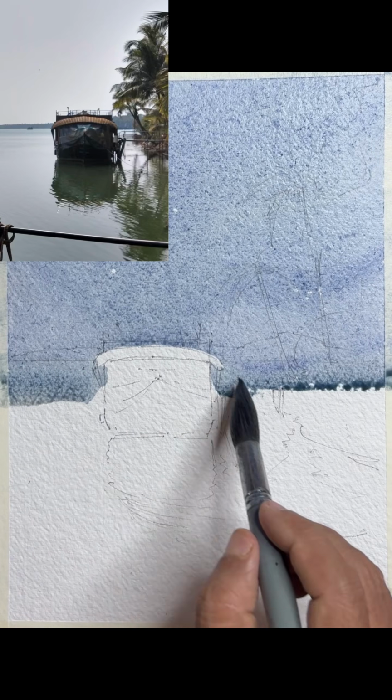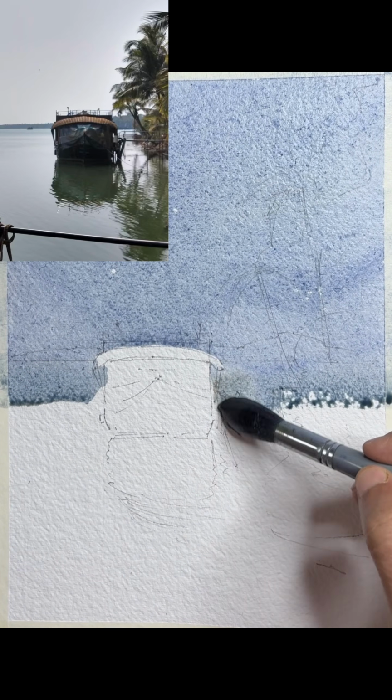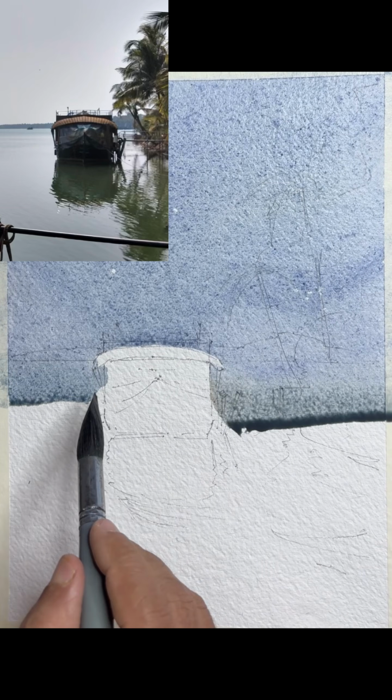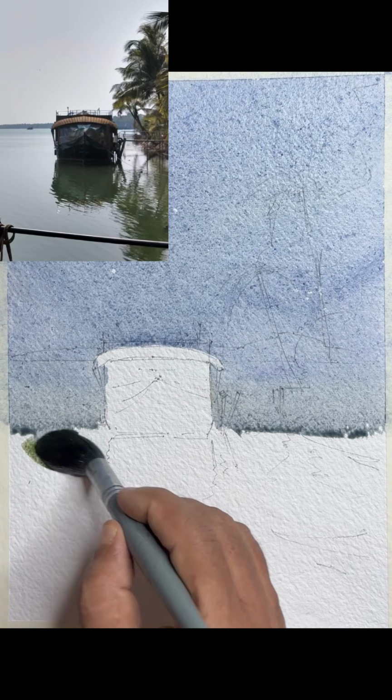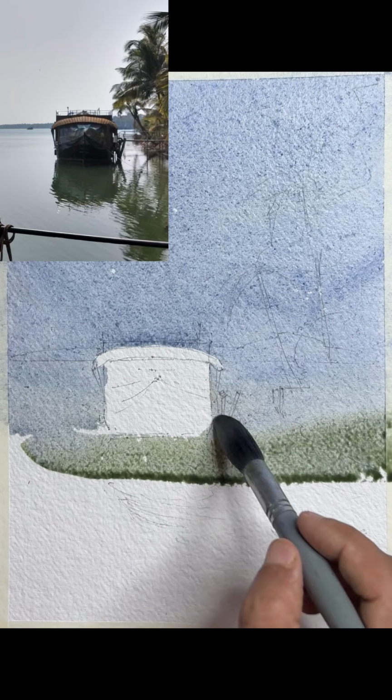A distinction will be added later. We will be adding the far end foliage, as you can see in the reference photograph, and that will separate the sky and the water body. At this point, I am merging the sky and the water body together.